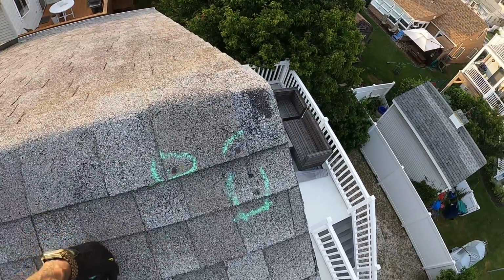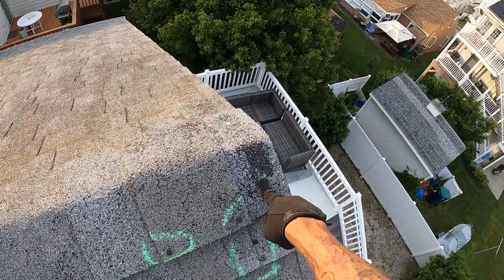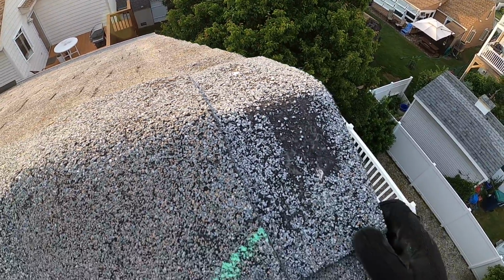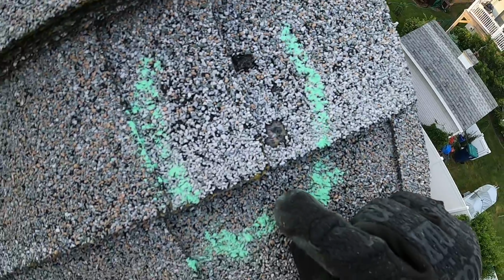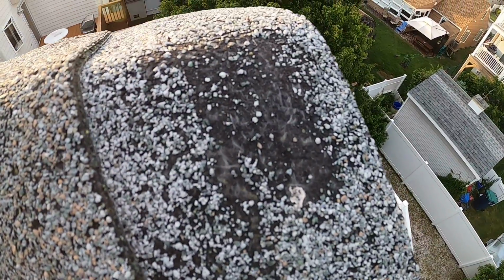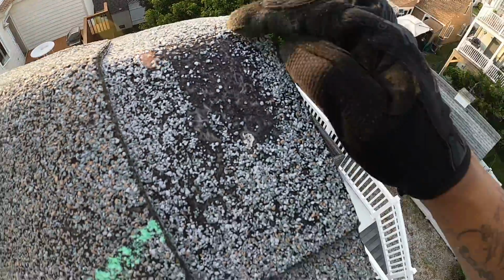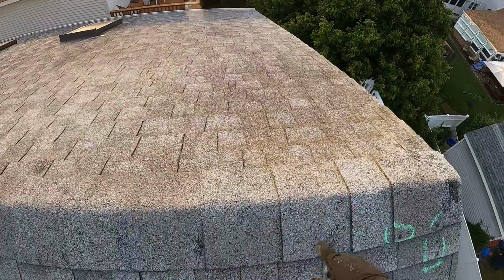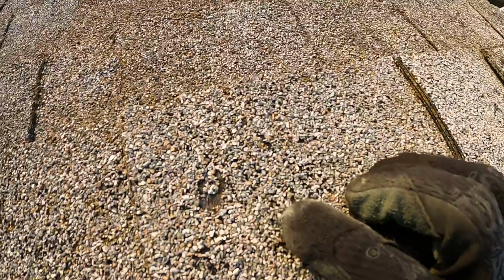But the first initial problem here is all your granulization. You have severe granulization all throughout your roofing system, and what that looks like is you can see the synthetic strands, and you can actually see that asphalt and the negative amount of granules here. That's a close-up view, but as you can see, you've got it everywhere.